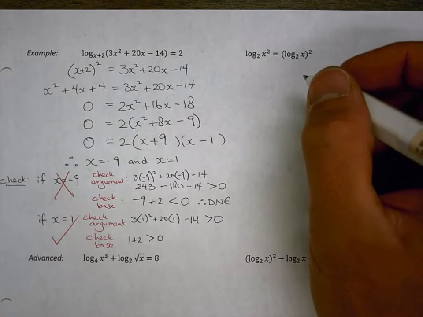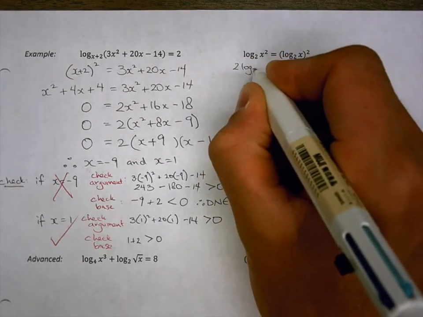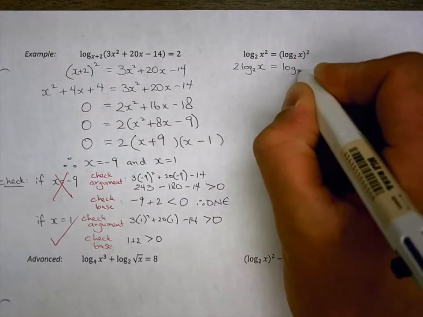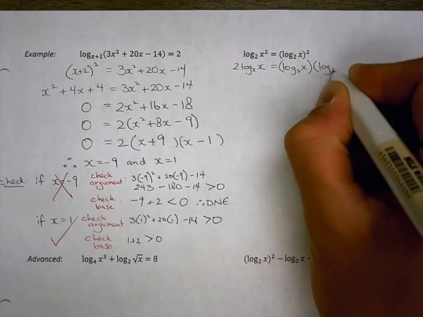So, this 2 I can bring down: 2 log base 2 of x. This is log base 2 of x times log base 2 of x.